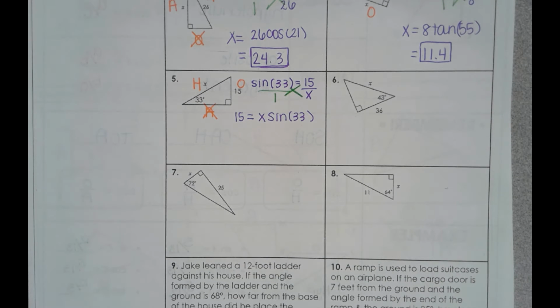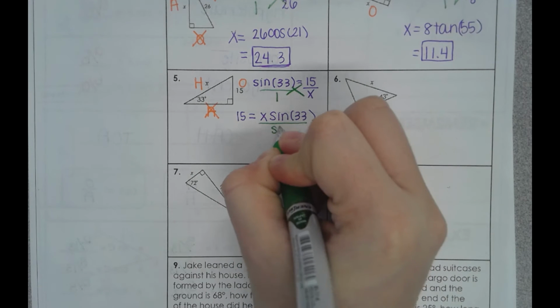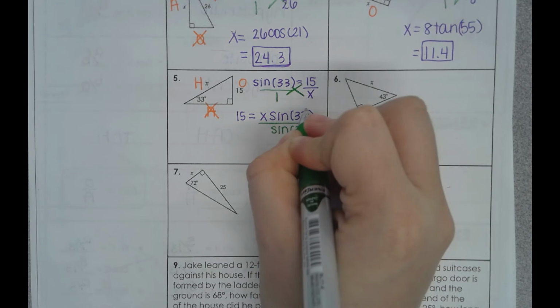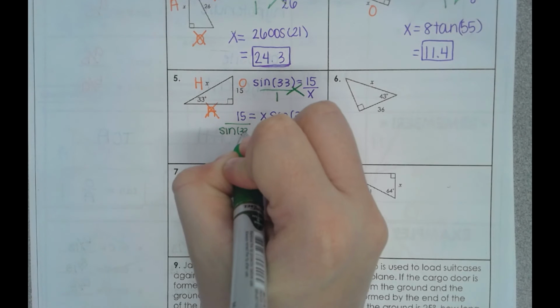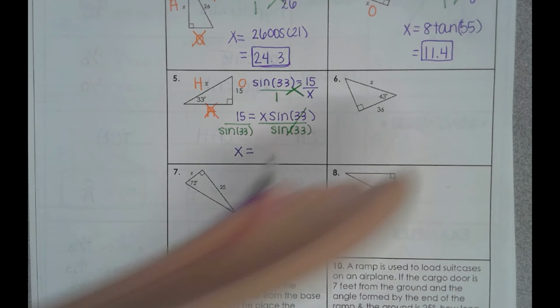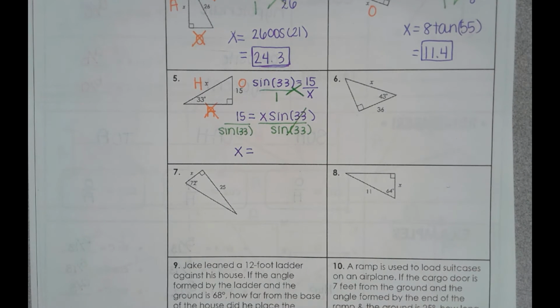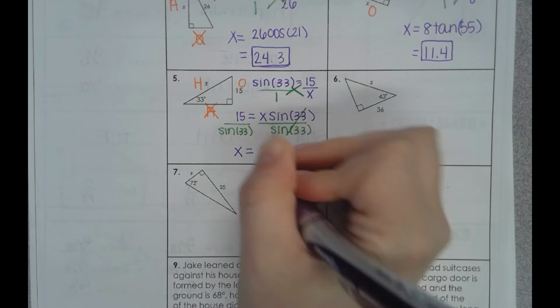But I still got to get x by itself, so we divide both sides by sine of 33. So if you do 15 divided by sine of 33, we get x equals 27.5.